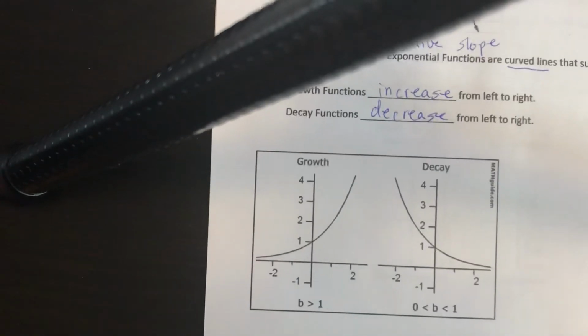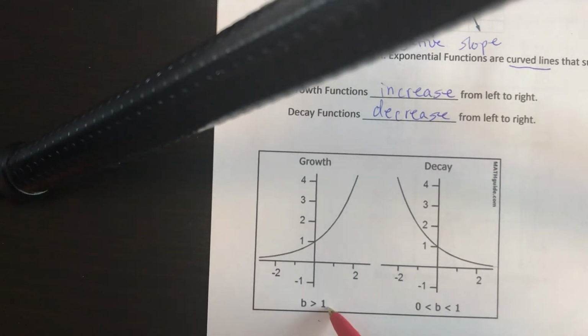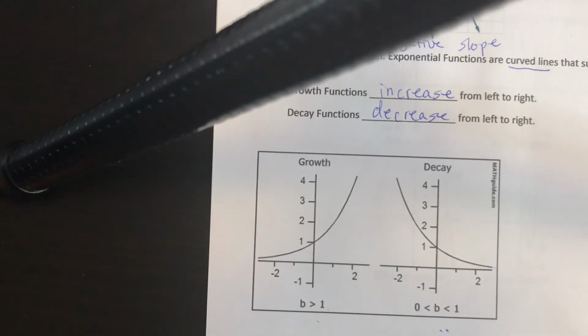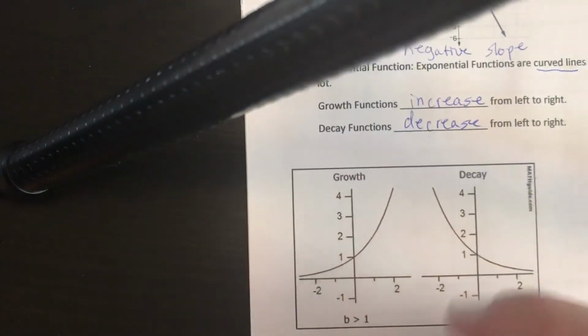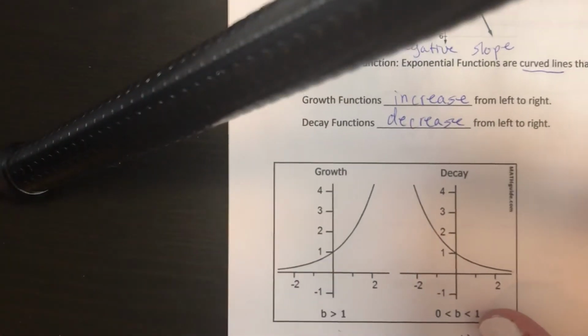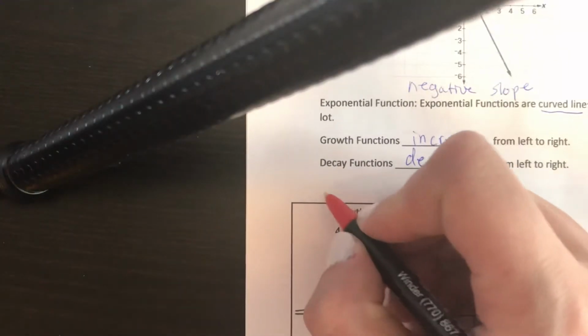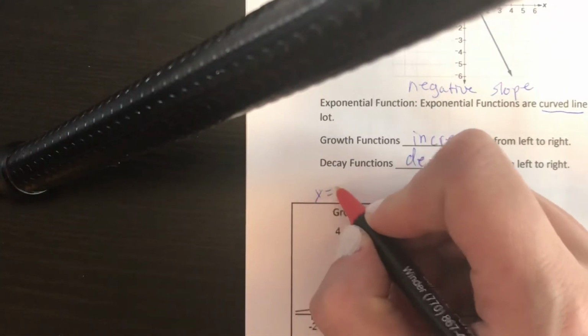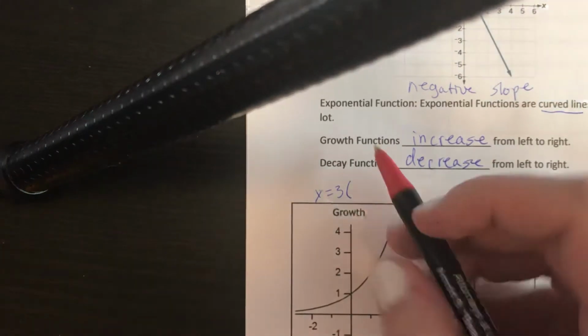It's kind of giving you a hint on what the equation looks like for a growth function versus a decay function. We'll go into that a little later, but if you remember, an example of a growth function would be y is equal to 3 times my b value being greater than 1.